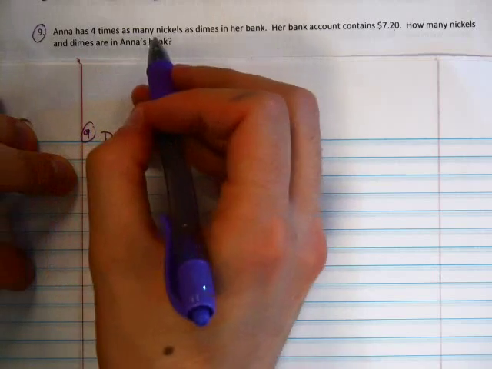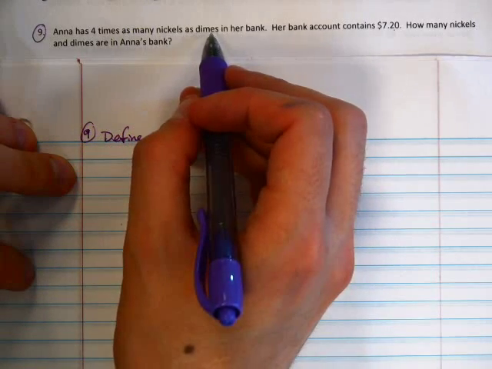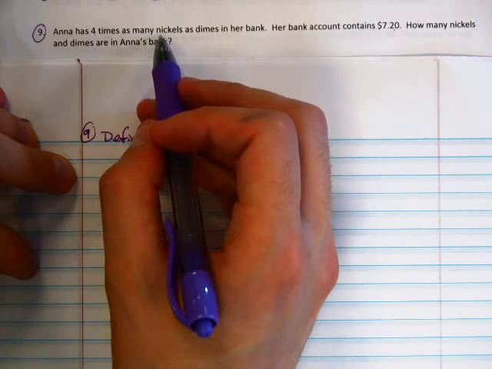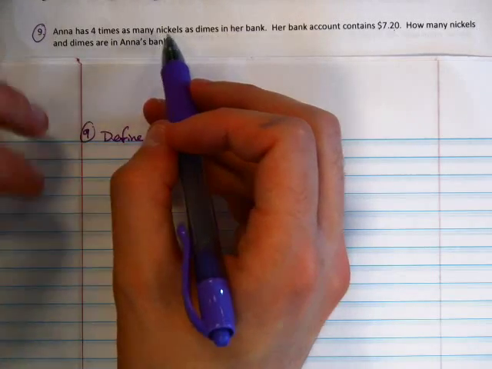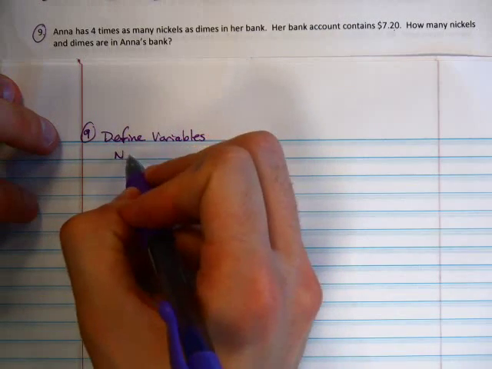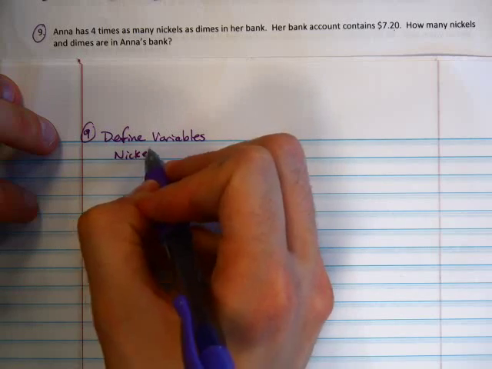Alright, so it looks like we're talking about nickels and dimes. Those are the changing values, okay? Because I don't know how many nickels and I don't know how many dimes. So here's nickels and dimes.